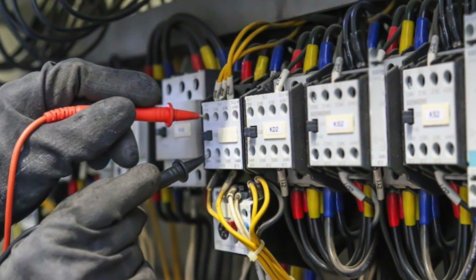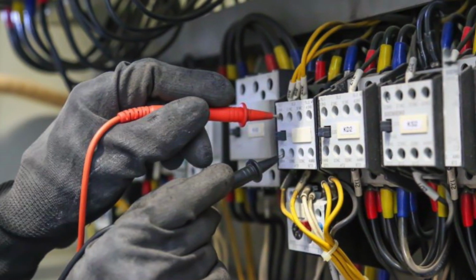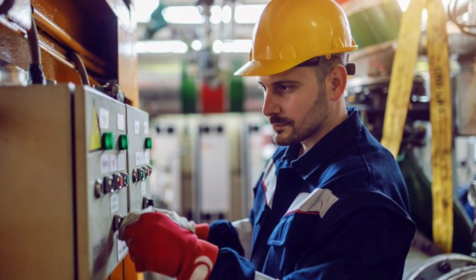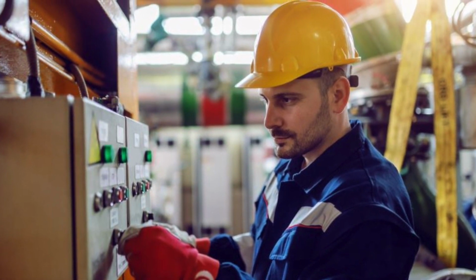But it is very interesting how anybody can think of electricity as a hazard for the healthcare sector. So today we are going to discuss some of the important factors and interesting features. Electricity is also one of the hazards for the healthcare sector.